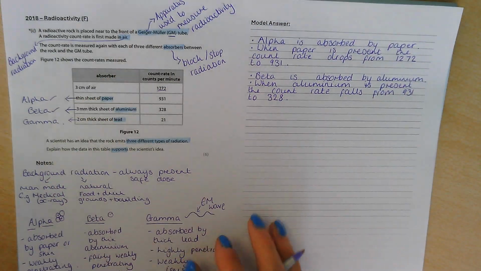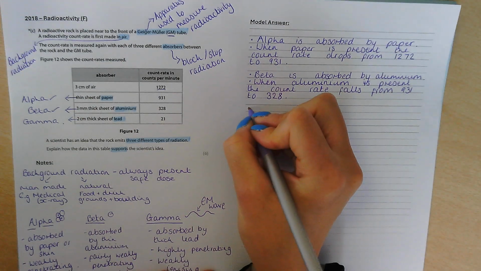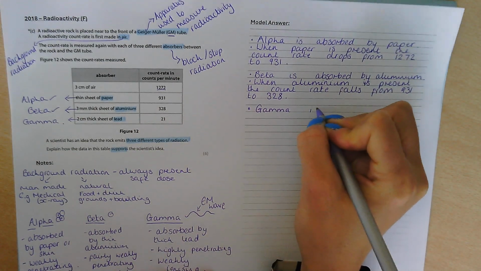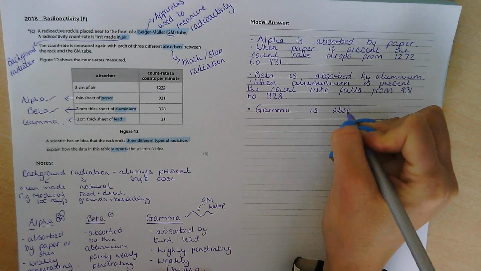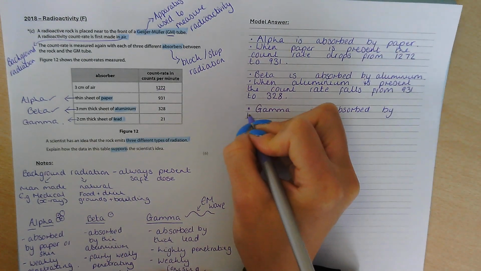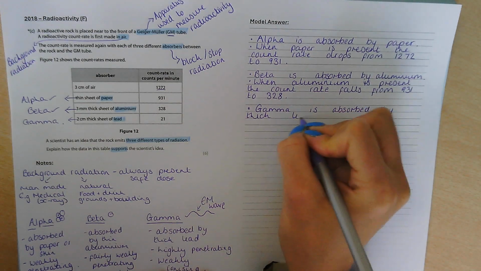So now I need to go on to gamma. So I can say gamma is absorbed by thick lead.